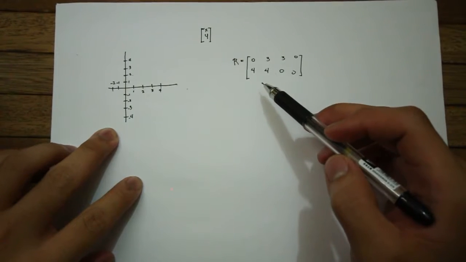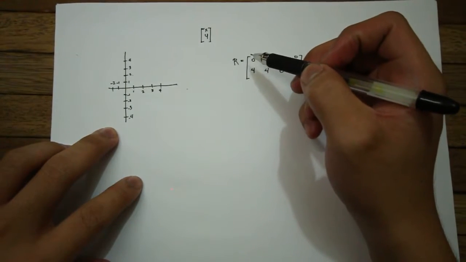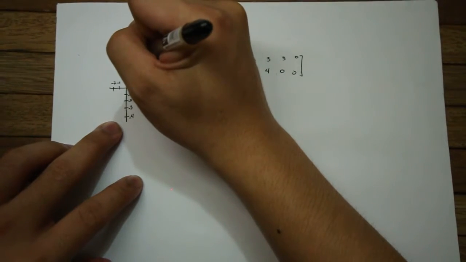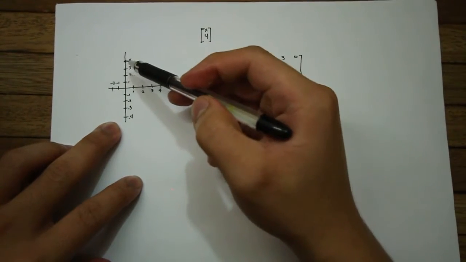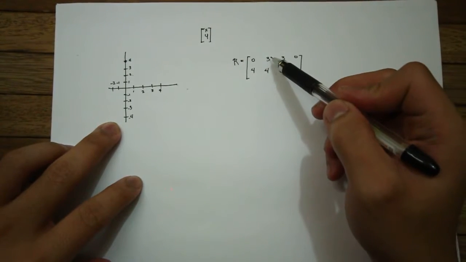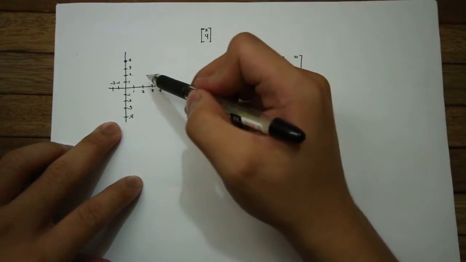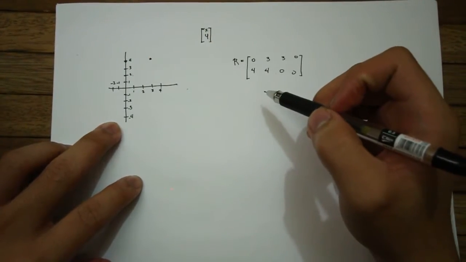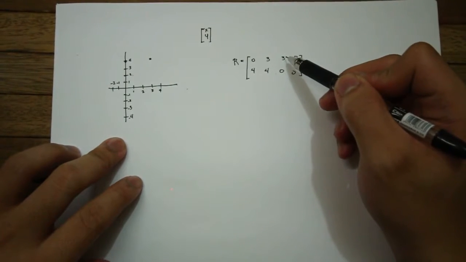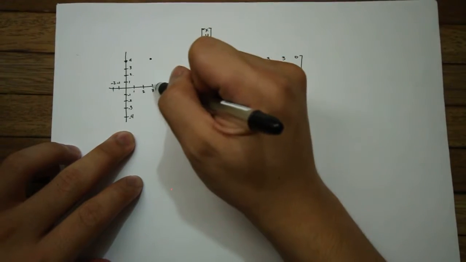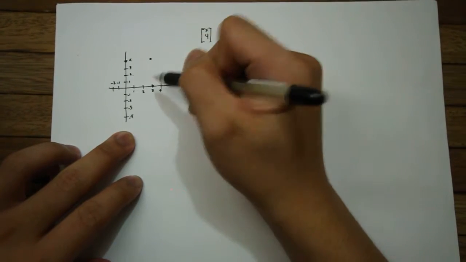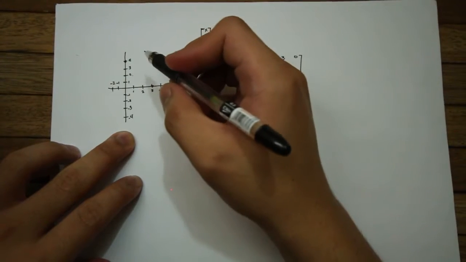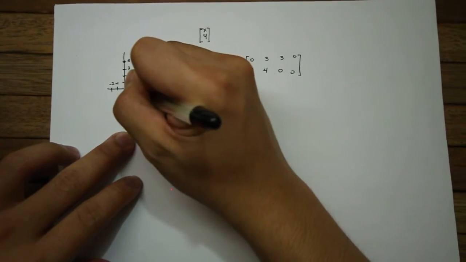But first, let's plot. This is 0 and 4. Be right over here. Right there. See, next values are 3 and 4. Right here. Intersection. And 3, 0. So that's right there. And lastly, 0, 0. That's just in the middle, right here.